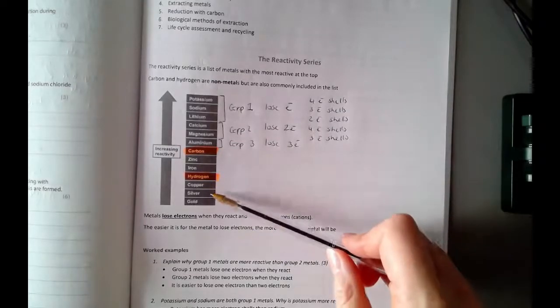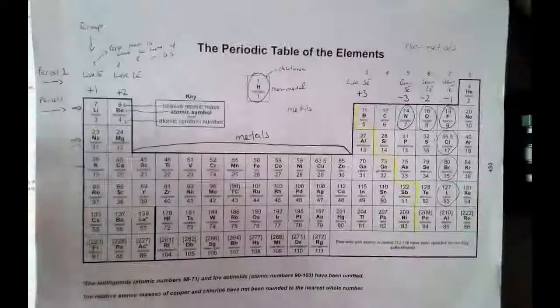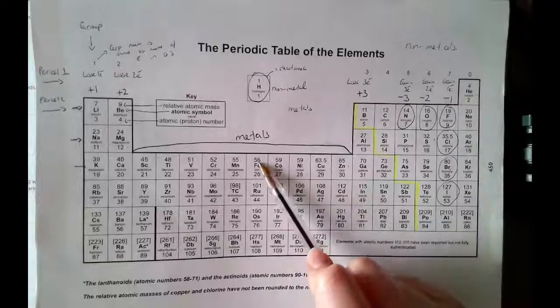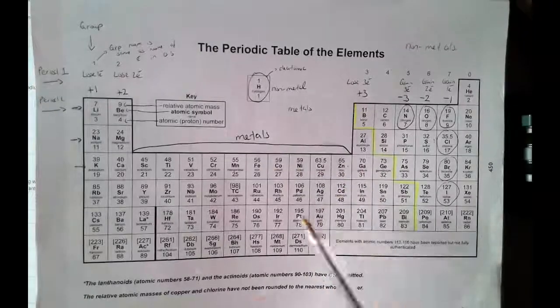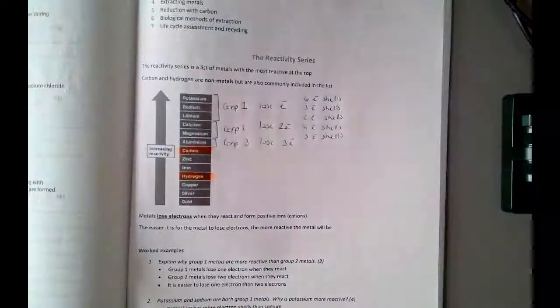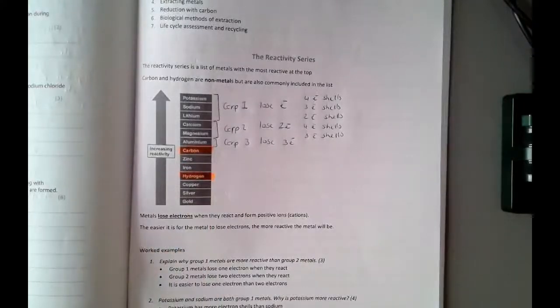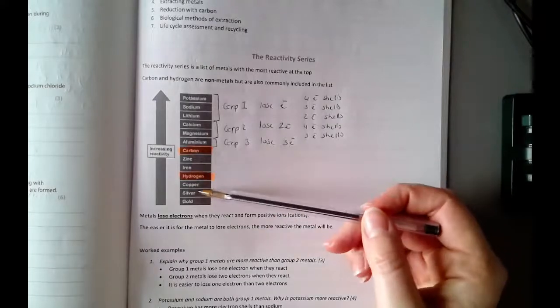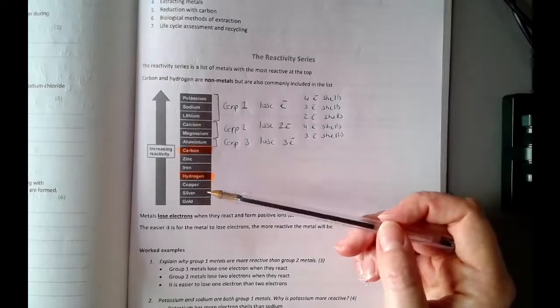Other than my non-metals, you then have zinc, iron, copper, silver, and gold. These elements are all found in the transition metals. So I've got iron in here, I've got copper here, zinc here, I've got silver, and I've got gold. So they're not in the main groups, so we can't use the same rules to explain why zinc is more reactive than copper. In this case, you're just going to have to learn it, okay? It goes zinc, iron, copper, silver, gold, and you need to know where carbon fits in and where hydrogen fits in.